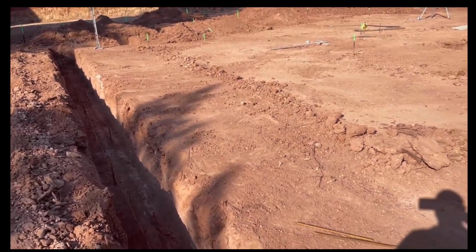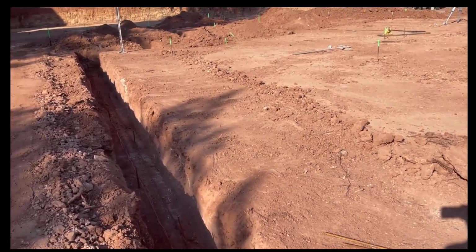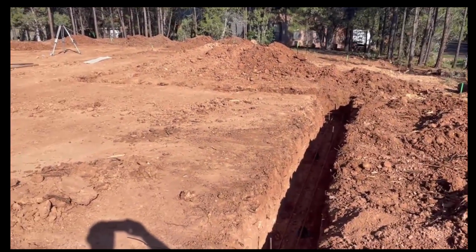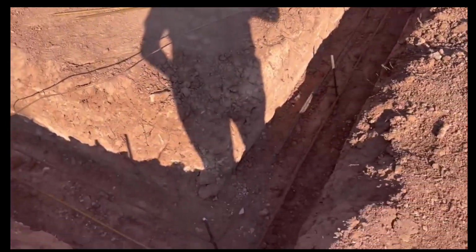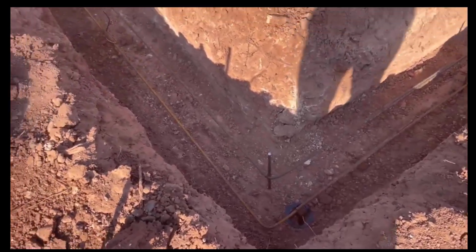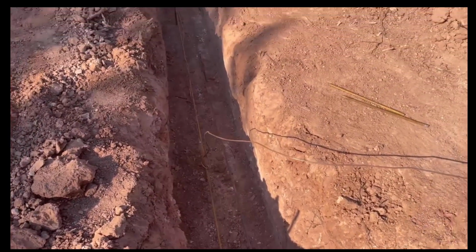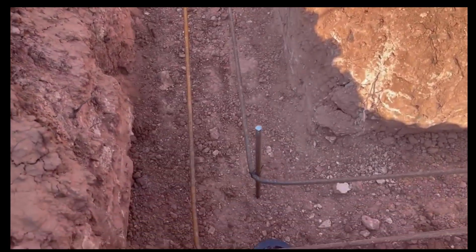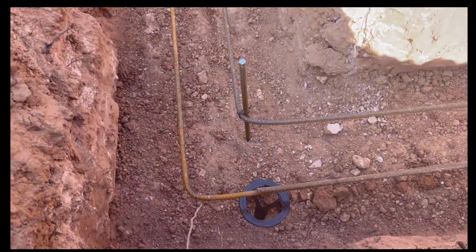Okay, good morning, everybody. Another update on this home build. You can see we have the footings are now dug, and once those footings are dug, you need to put rebar down in the bottom of your footing.